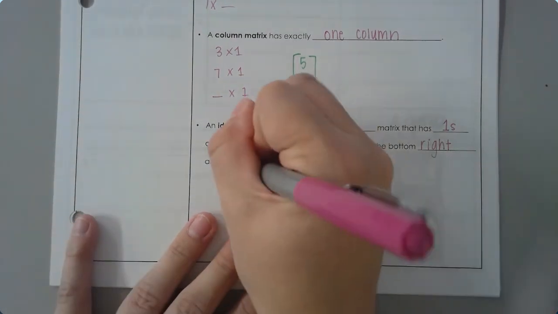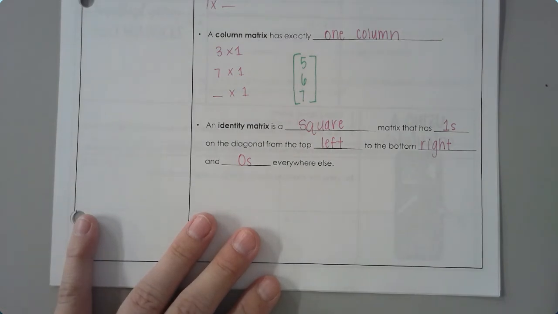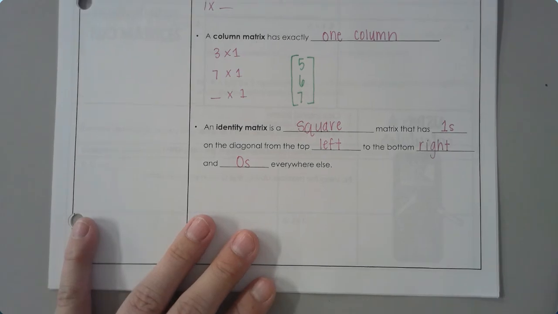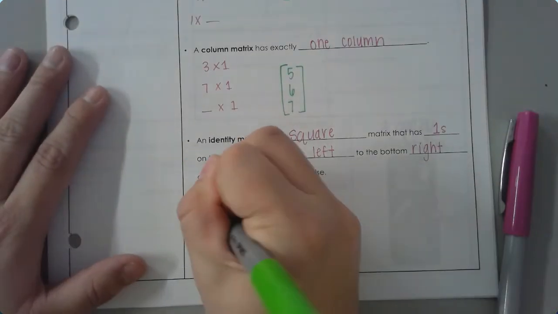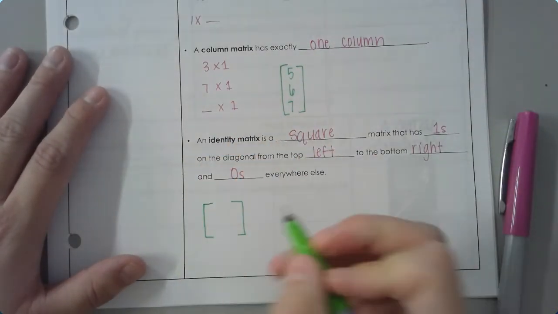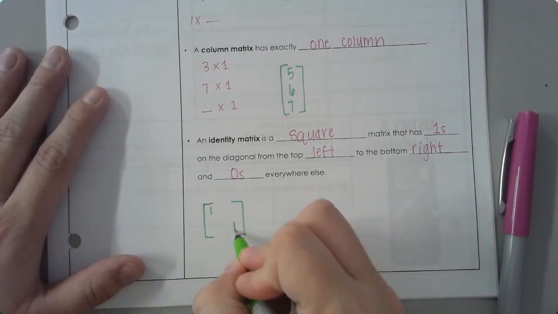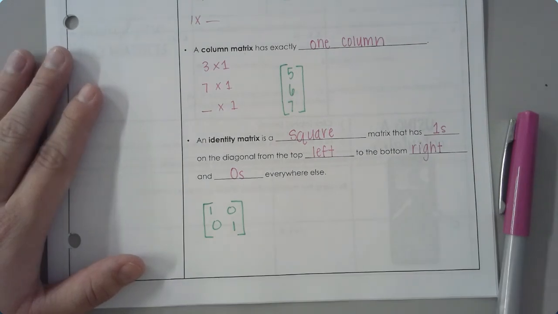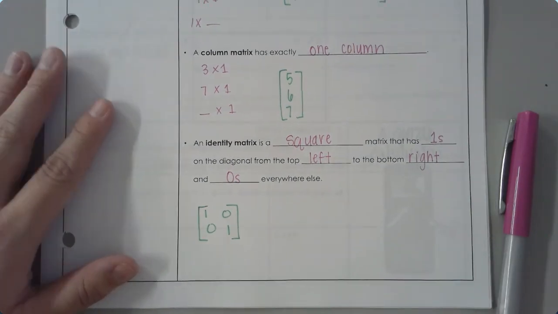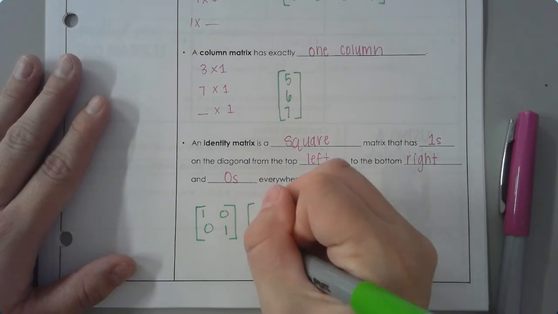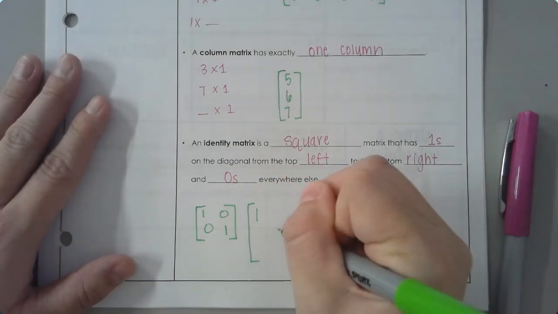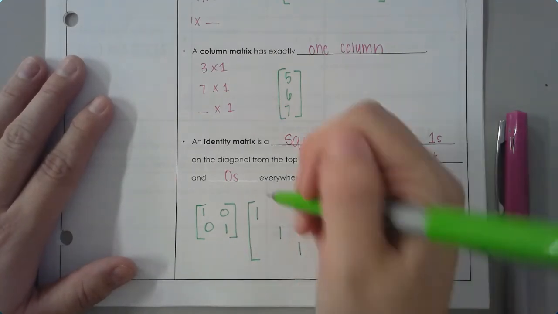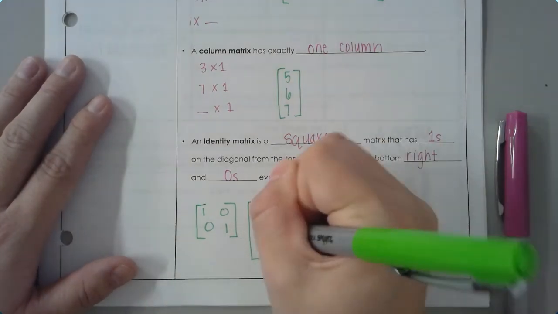And it has zeros everywhere else. So an example, if we have a 2 by 2, it would have ones in this diagonal and zeros everywhere else. Or I could have a 3 by 3 that has ones in that diagonal and zeros everywhere else.